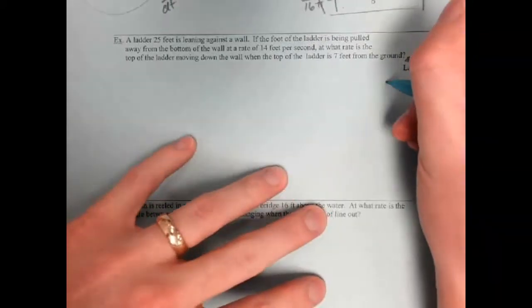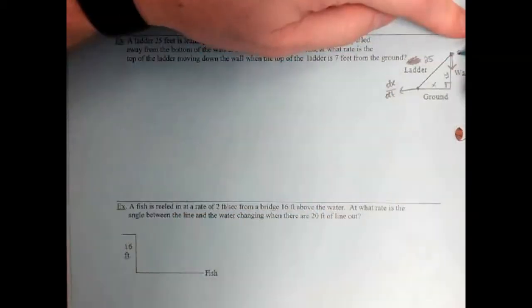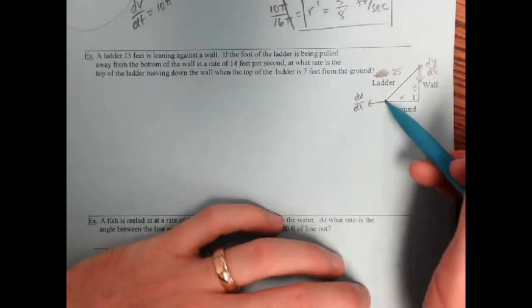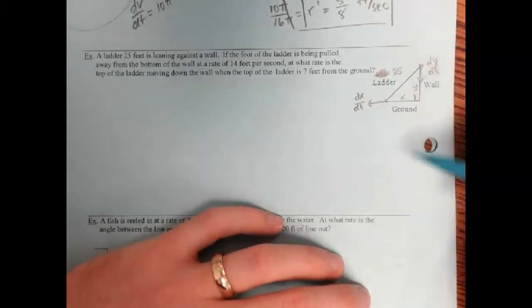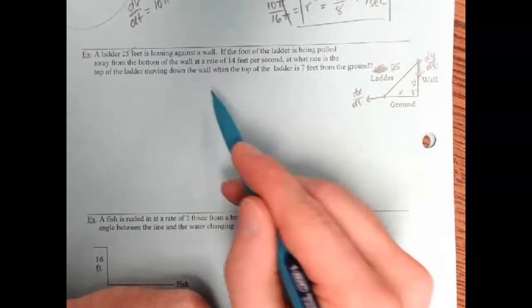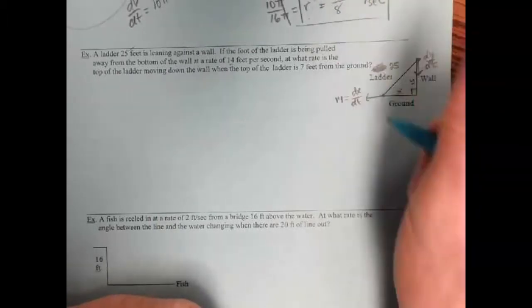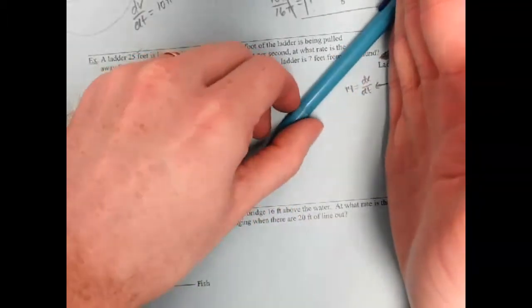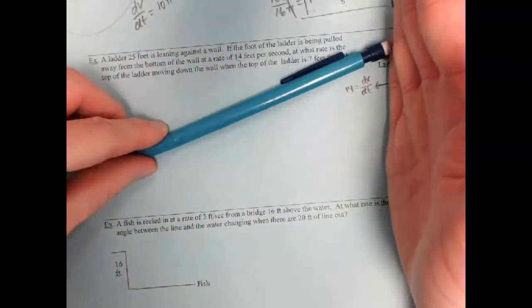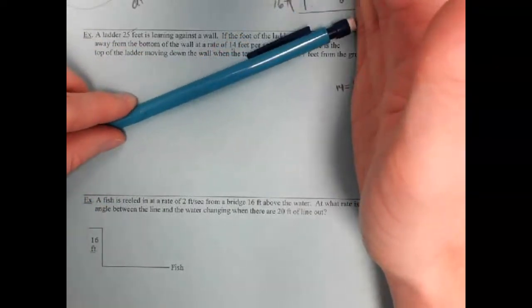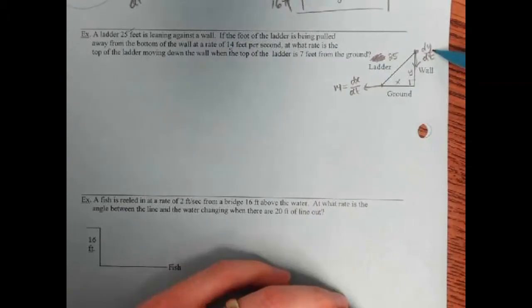So let's call this dx/dt, and we'll call this dy/dt. Well, I'm kind of off the page. Sorry. Again, you're pulling the foot out, which is going to make the top come down. The ladder's 25. You're pulling the foot out at a rate of 14 feet per second, so there's your dx/dt. As you pull it out, the x value is getting bigger, so dx/dt should be positive. But as you make that x value bigger, the y value should be getting smaller, so dy/dt should be negative since y is decreasing.